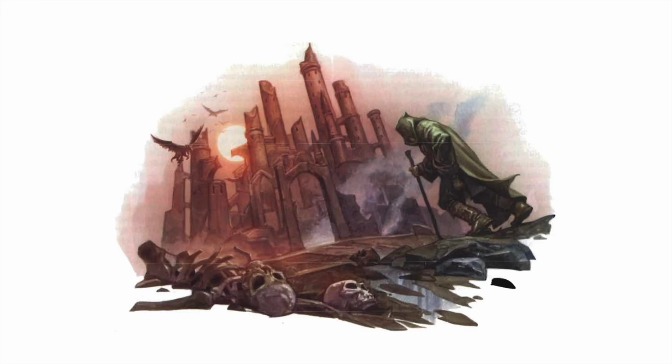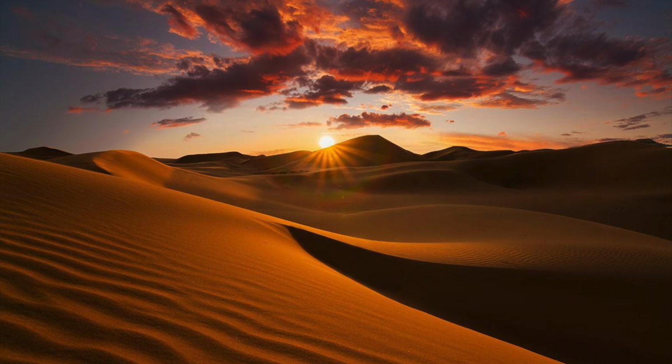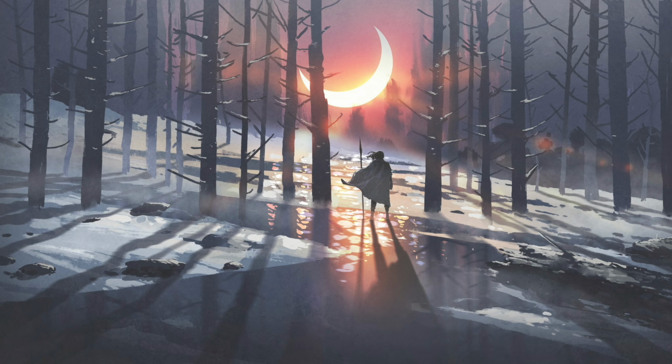The Barrens, the 100th layer, is a desolate wilderness expanse containing the ruins of every civilization that has existed or ever will. The only ruined city that cannot be found here is Sigil. The landscape around the cities constantly fluctuates and shifts, making navigation extremely difficult, if not impossible.